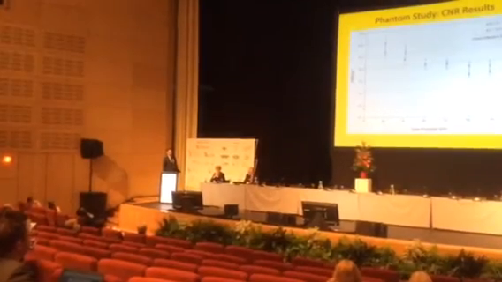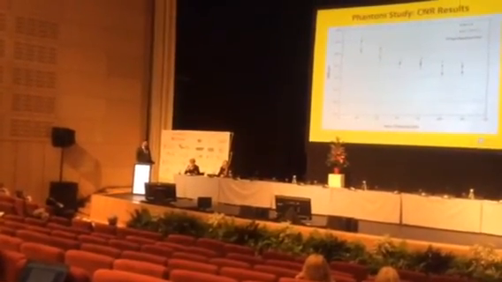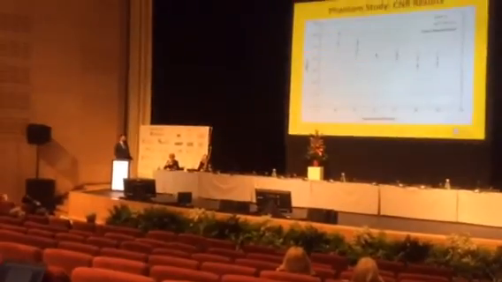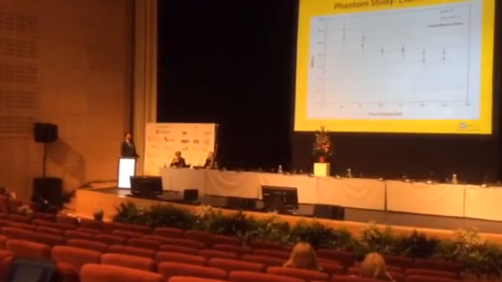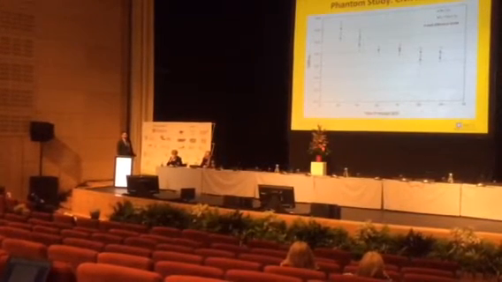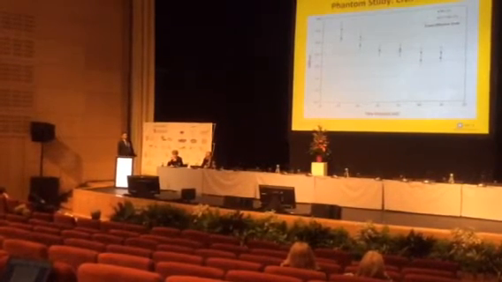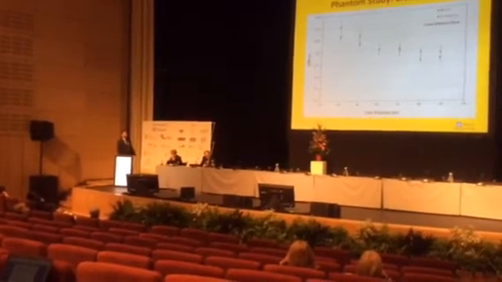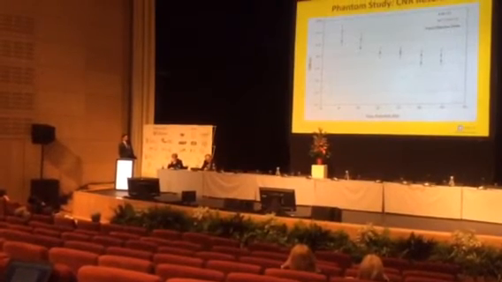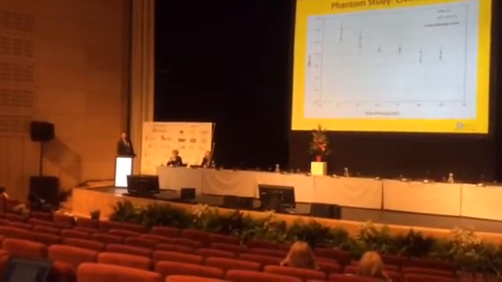So the results are indicated here with the contrast to noise ratio on the y-axis as a function of the tube potential on the x-axis, with the dark blue markers indicating the removal of the copper and the light blue with the copper there. And as you can see quite clearly, the highest contrast to noise ratio, and therefore the optimum technique in this case, was found at the 40 kV without the additional copper filtration.